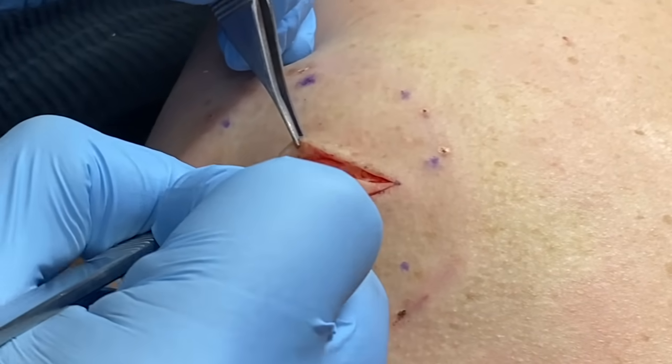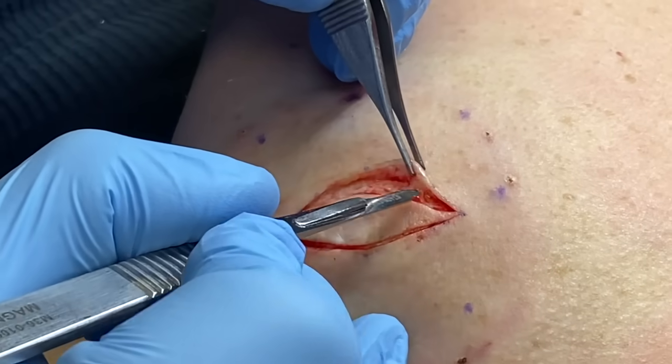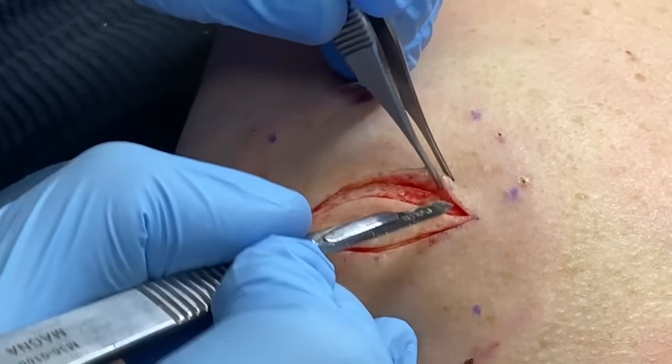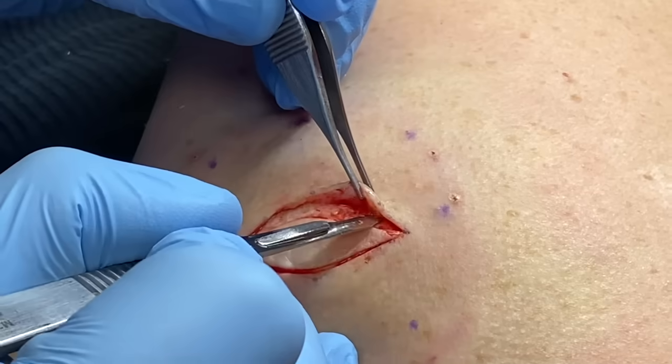Yeah, it's probably the second biggest epidermal cyst I've seen. Oh, is it? Yeah. Oddly enough, it's not the second biggest I've seen. But this is a good size. Yeah.